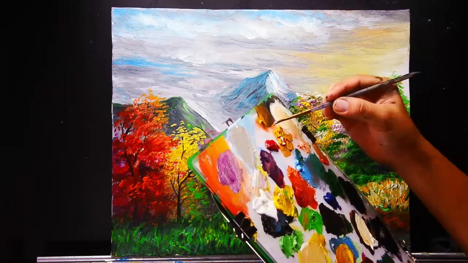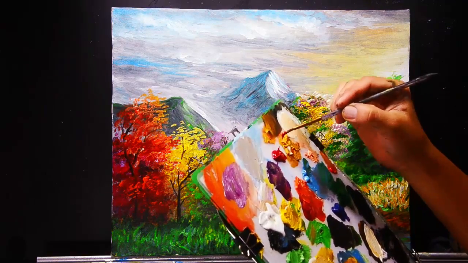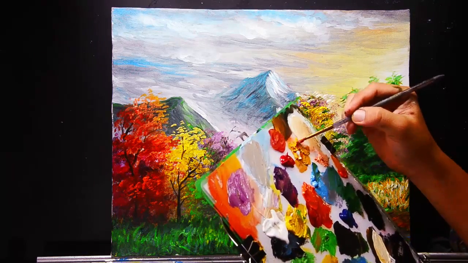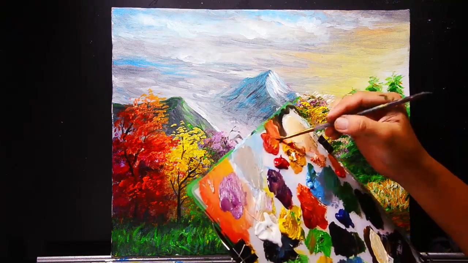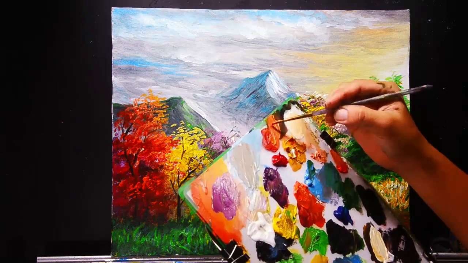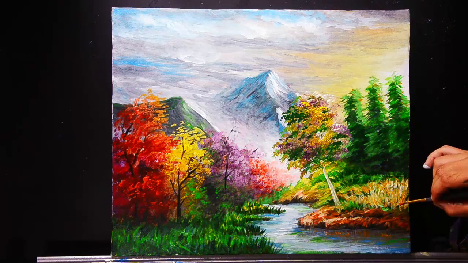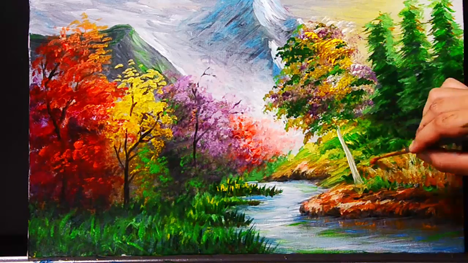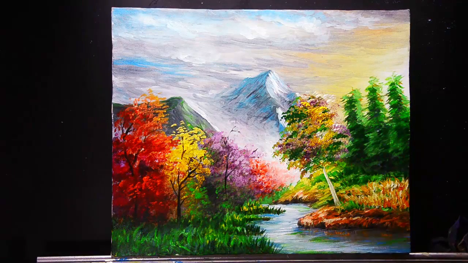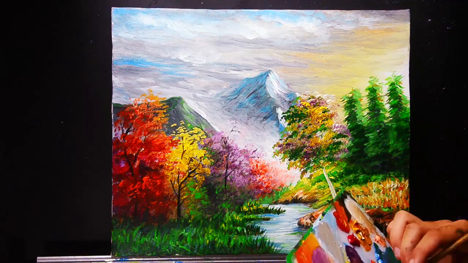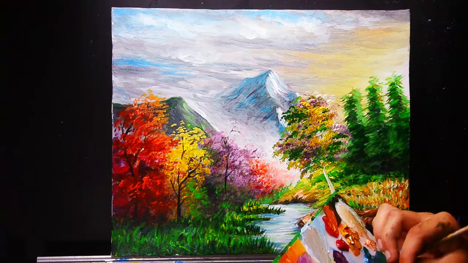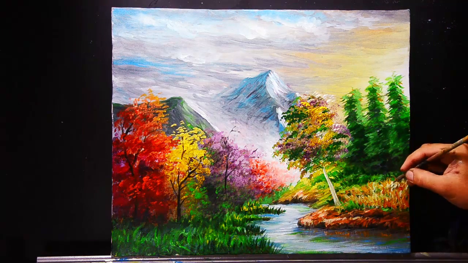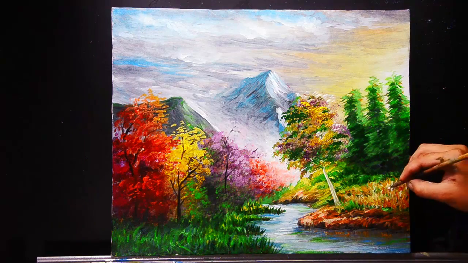And I'm going to mix the Rushina and the crimson red. To mix these two colors, the Rushina and the crimson red, and just add here. I'm going to use my pointed brush, number 0 brush. Just paint directly the titanium white using this pointed brush.